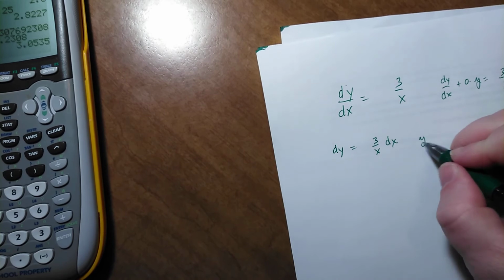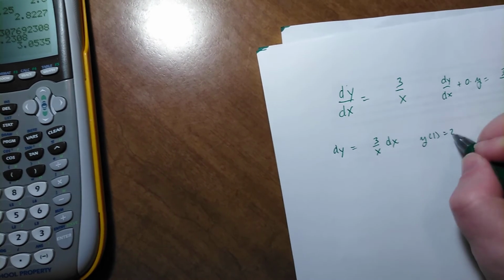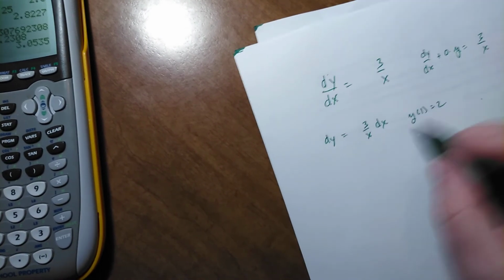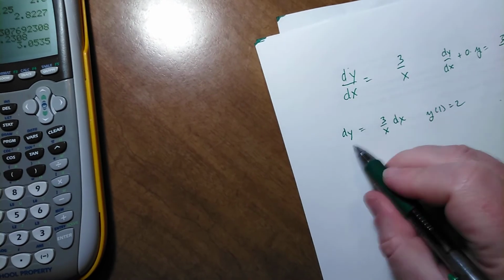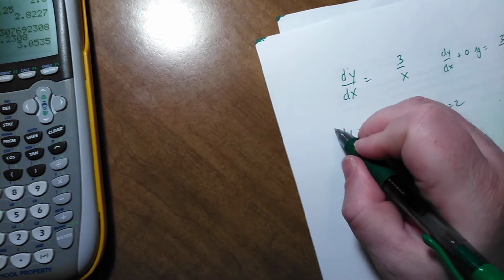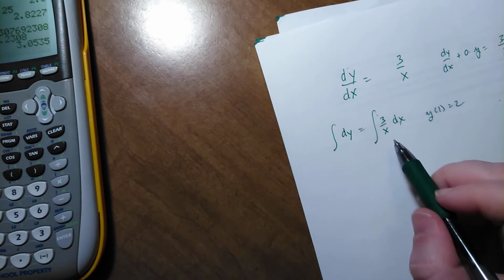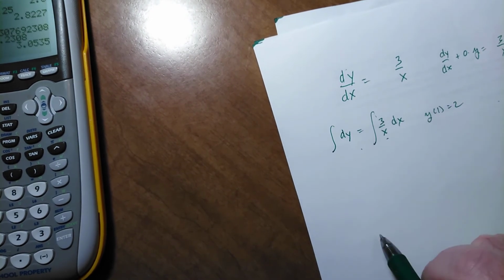We also know that y of 1 is equal to 2, all right? They told us this in the problem. So go ahead and integrate both sides here. We can't move the x outside. We can move the 3 outside if you would like.